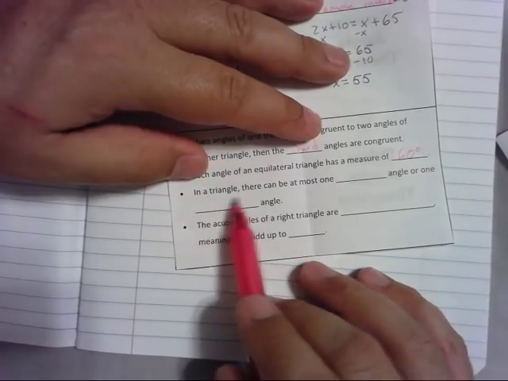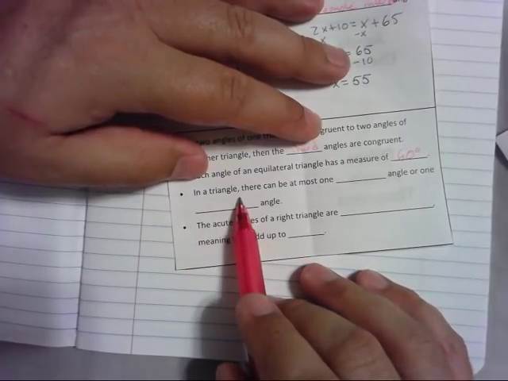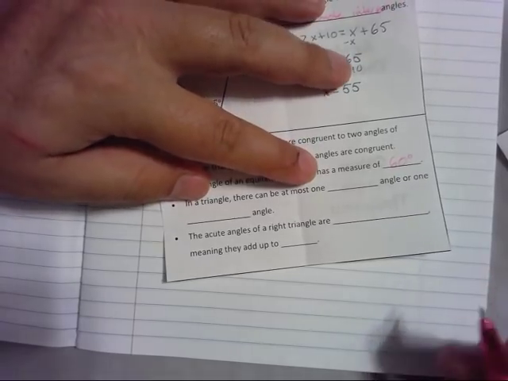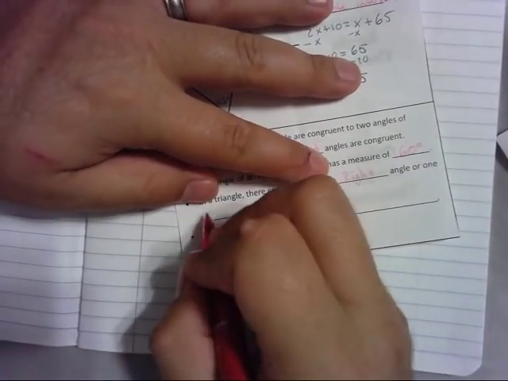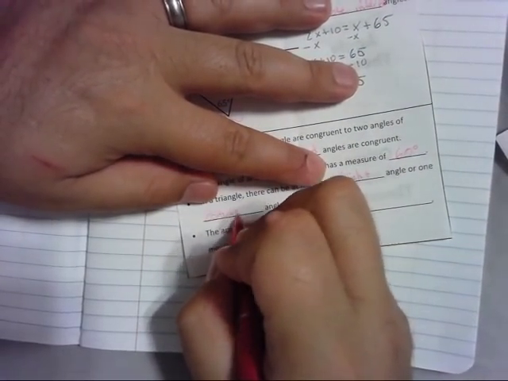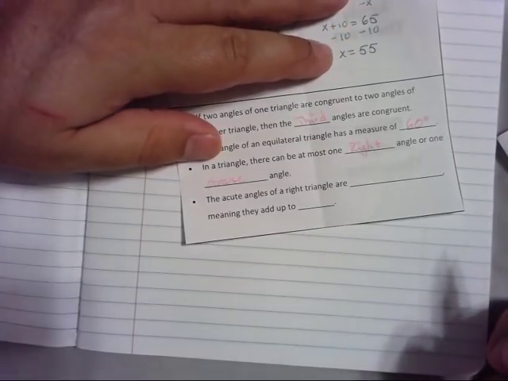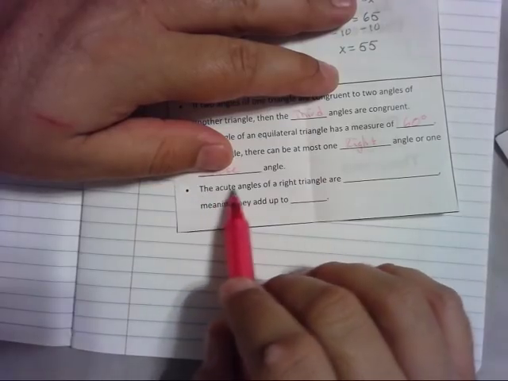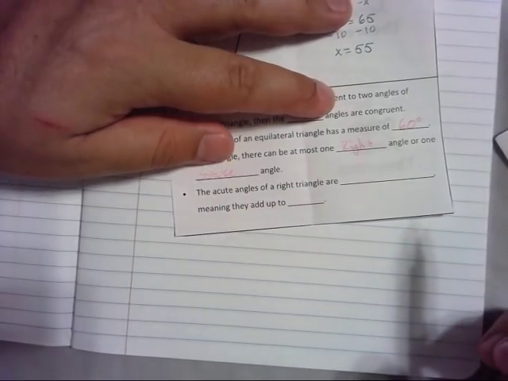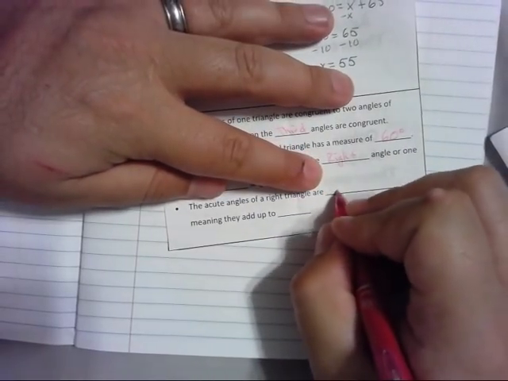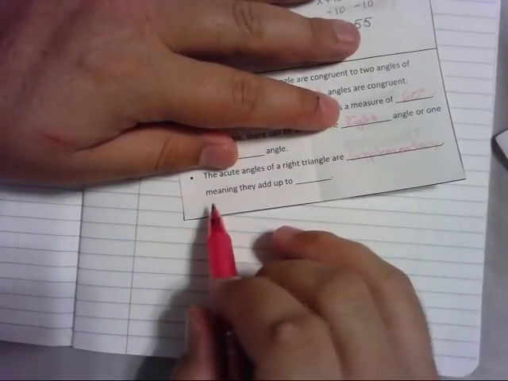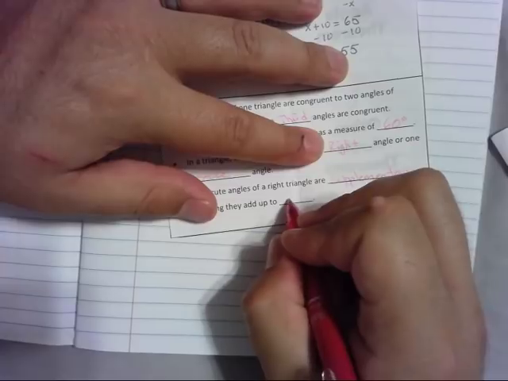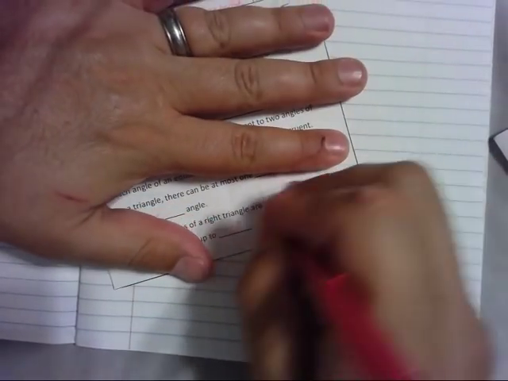In a triangle, there can be at most one right angle or one obtuse angle. The acute angles of a right triangle are supplementary, which means they add up to, and I was wrong, that's not supplementary, that's the other word.